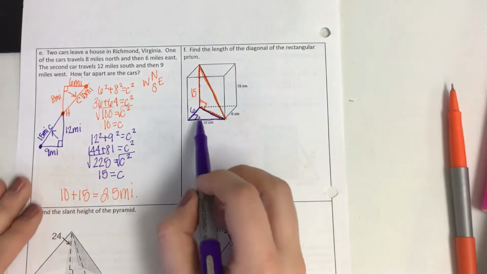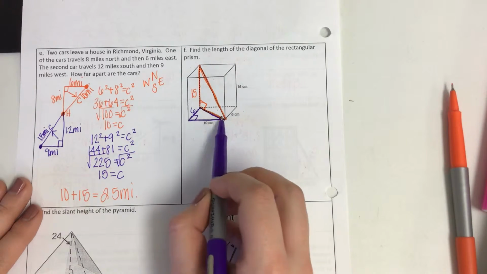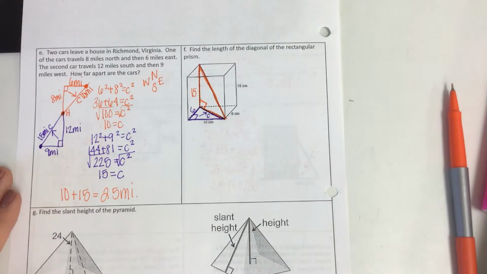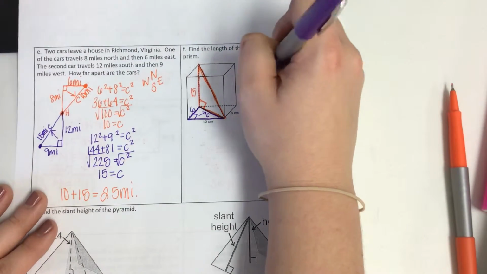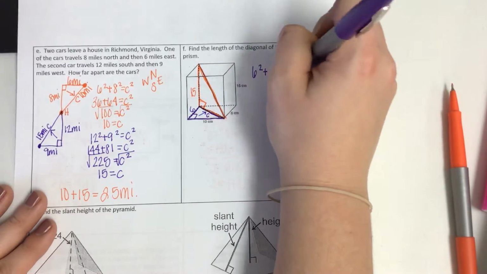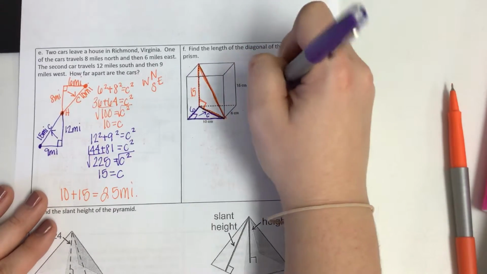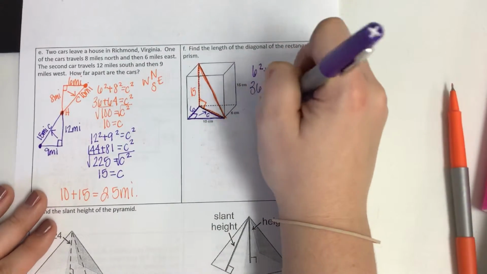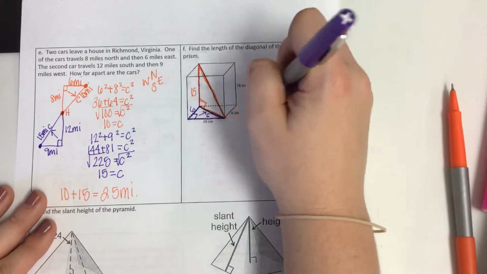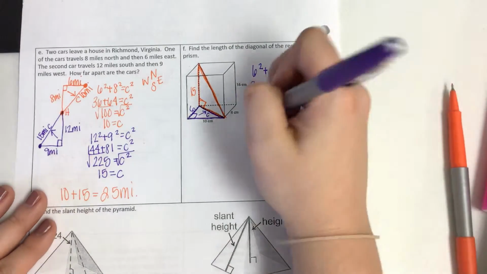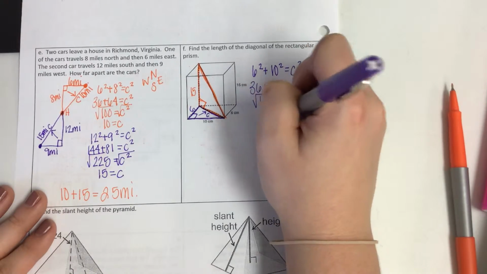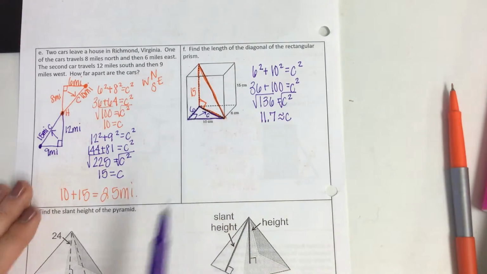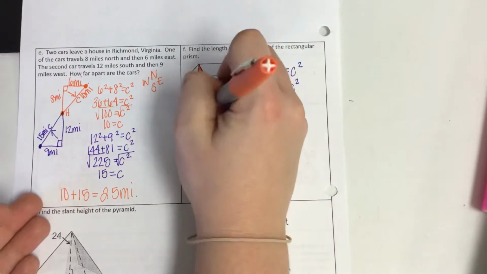So we have a right triangle down here, so we can find this missing side, and it's our letter C. So we're going to have 6 squared plus 10 squared equals C squared. 6 squared is 36 plus 100 equals C squared. So we have 136 equals C squared. We're going to square root both sides. The square root of 136 is about 11.7. So this line right here is 11.7. We now know our other leg of this triangle.